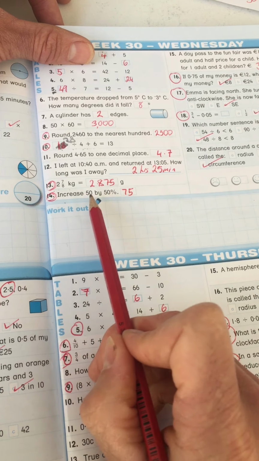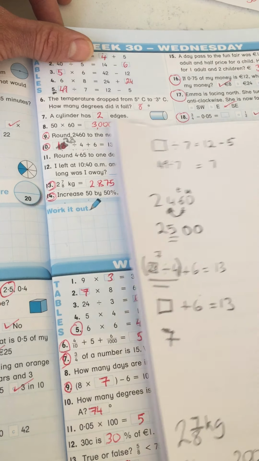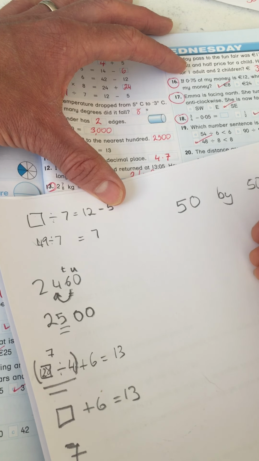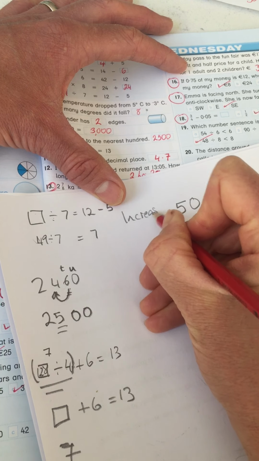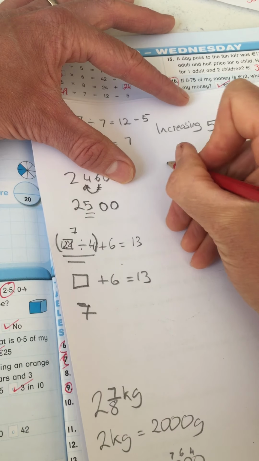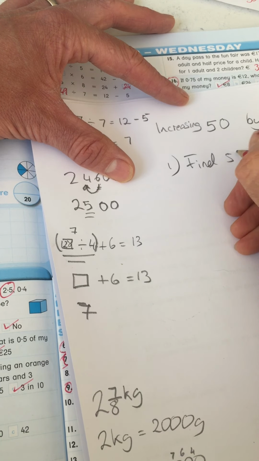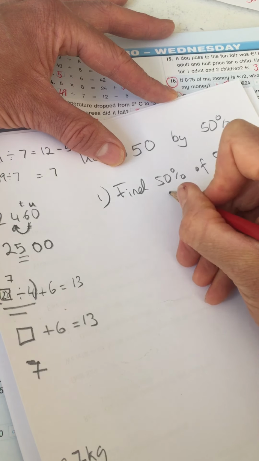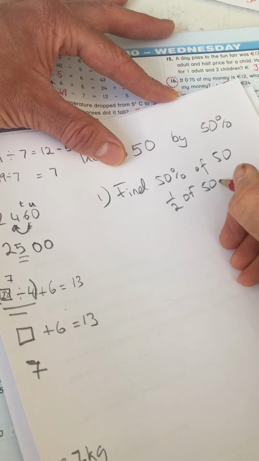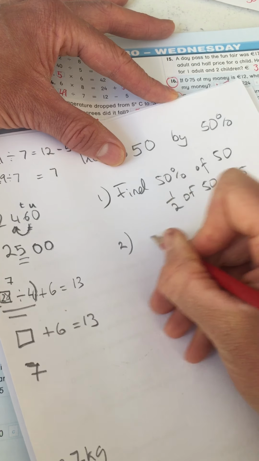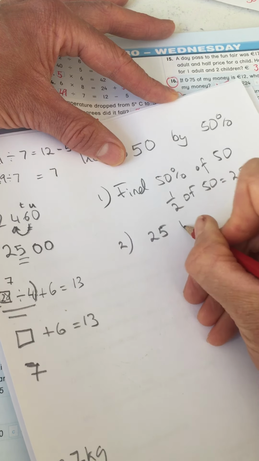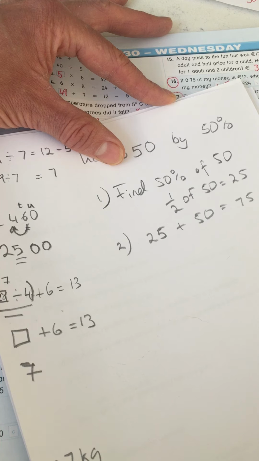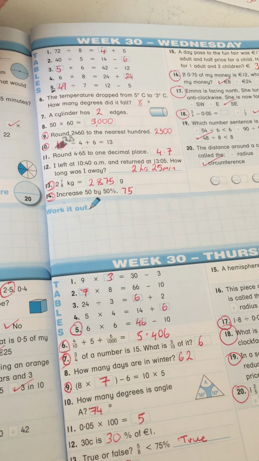Number 14, increase 50 by 50%. So we want to increase the value of 50 by 50%, and we're increasing it. So first thing I'm going to do is find 50% of 50. Well, that's a half of 50, which is equal to 25. And then I'm going to add on the 50% of to the value of 50, which will give me 75. So I've increased 50 by 50%, which is 75.